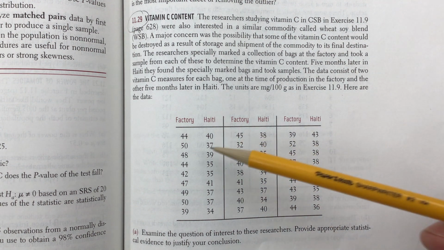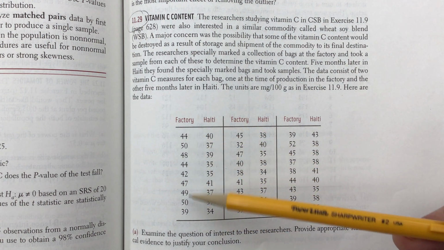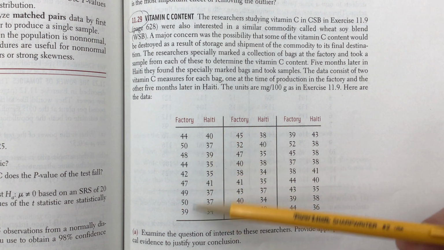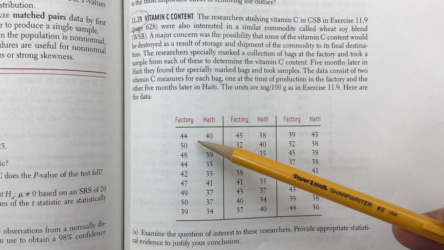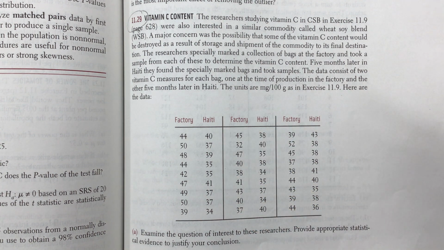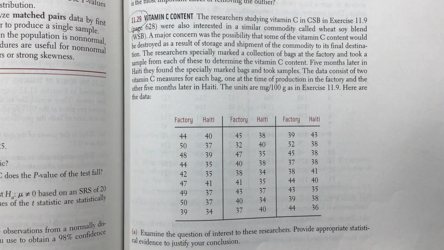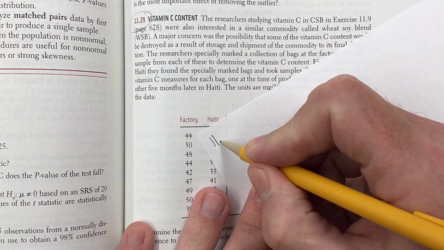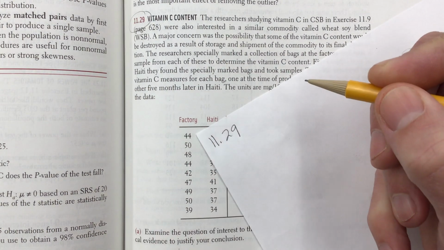So they have a reading when they have it in the factory, okay? And this is a sample, right? Each of these is part of a sample of a larger shipment. They get it to Haiti 5 months later, and they retest. Okay. So letter A, examine the question of interest, provide appropriate statistical evidence to justify your conclusion. So in other words, perform a significance test. Okay, so that's what we're going to be doing here.